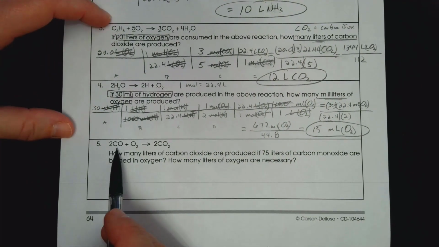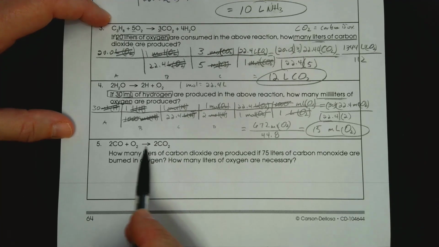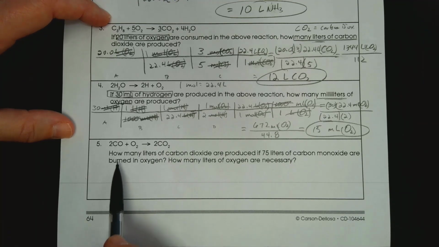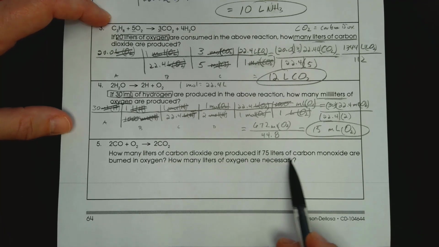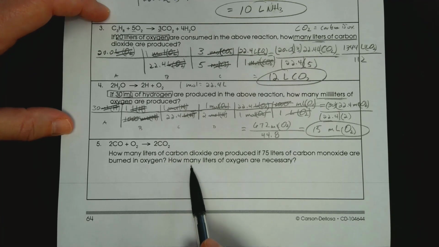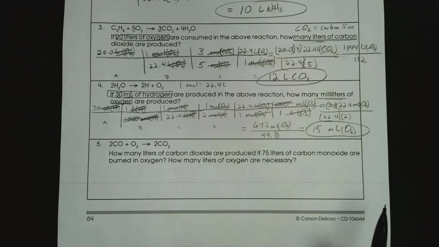All right, number 5, you guys, we have 2 moles of carbon monoxide, CO, combining with 1 mole of oxygen gas, and it produces 2 moles of carbon dioxide gas. So let's go to our question. It says, how many liters of carbon dioxide are produced if 75 liters of carbon monoxide are burned in oxygen? And then it asks a second question. How many liters of oxygen are necessary? So let's go ahead, you guys, and I'm going to do this problem mathematically, and then we're going to do it conceptually.